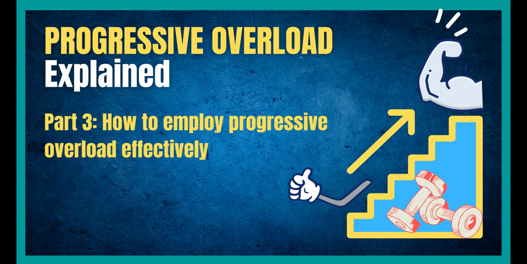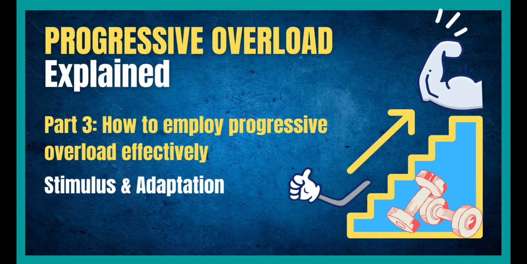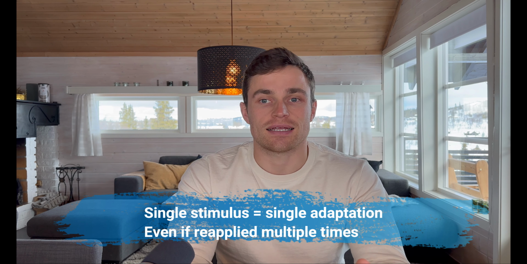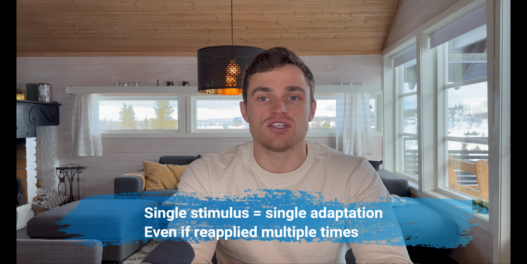Part 3 is how to effectively implement progressive overload and is split in two. The first bit covers the stimulus. Regarding the stimulus, the most important thing to avoid is to do the same workout again and again and expect continued progressive adaptation. Instead, what you'll get is an initial adaptation when this workout is new and challenging to you, but from then on you'll be exerting a lot of time and energy in staying exactly where you are.